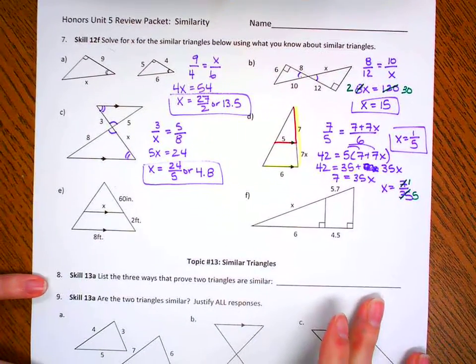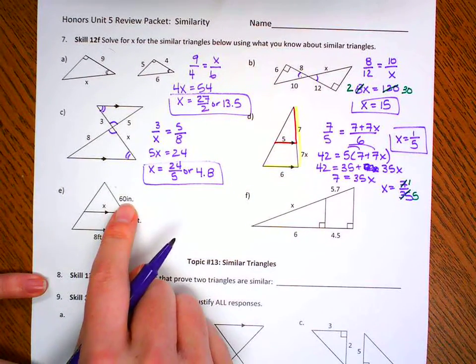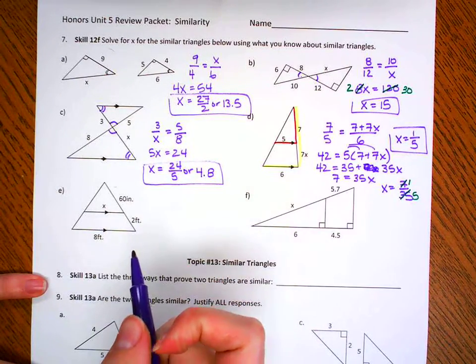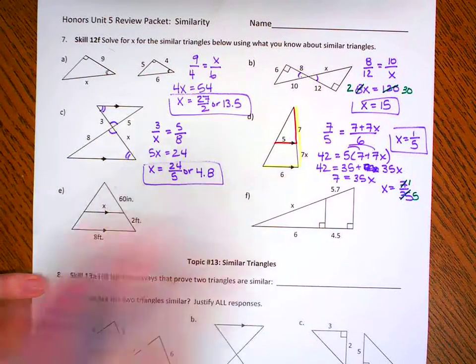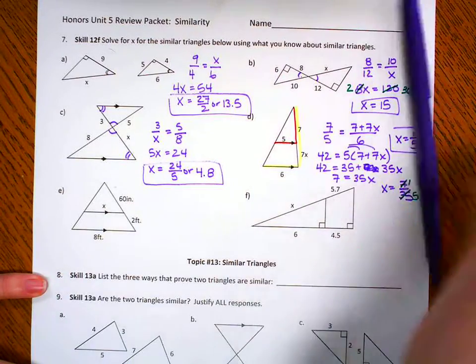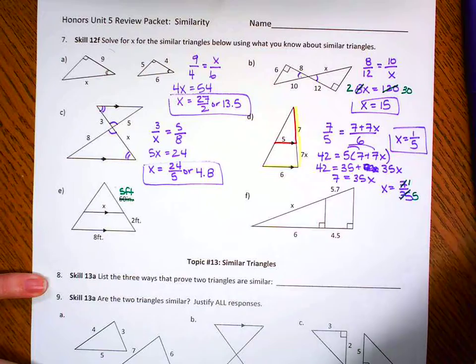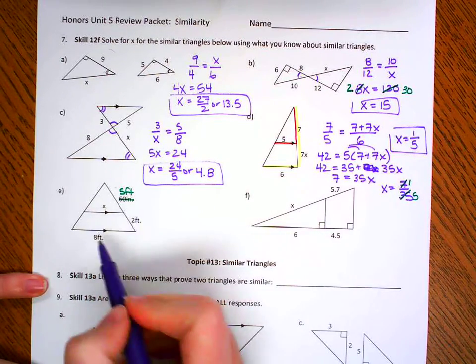Okay, E, the first thing you should notice is that this is in inches. These are in feet. We need to get to that same unit. Well, it'll be much easier if we do. So 60 inches is the same as 5 feet. You could have also turned those into inches, but I find this easier. I want to have smaller numbers.